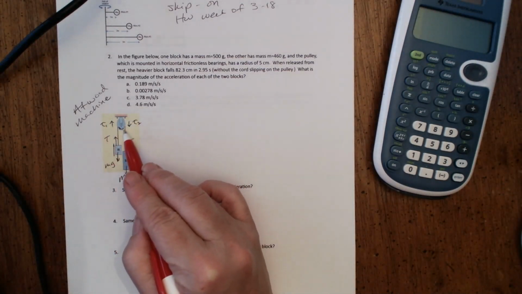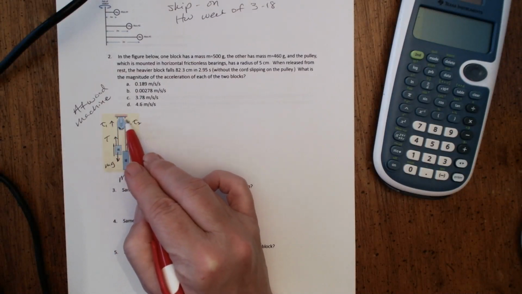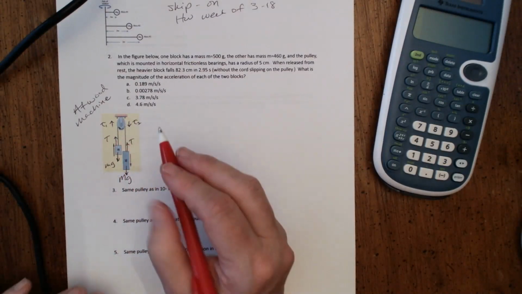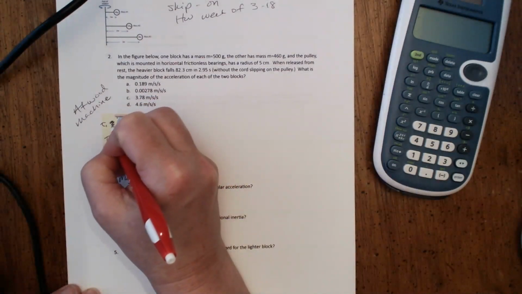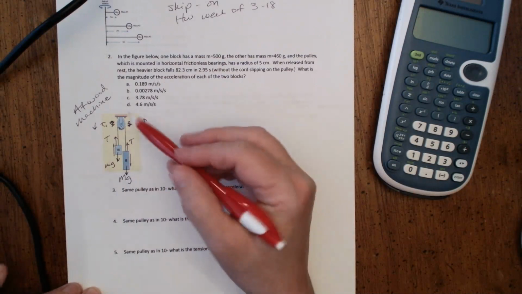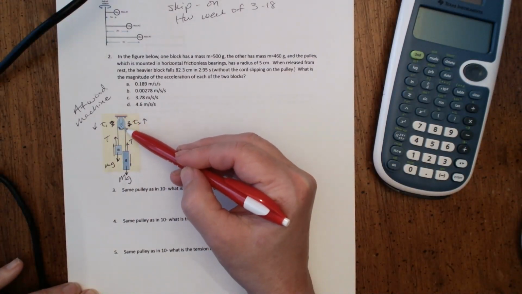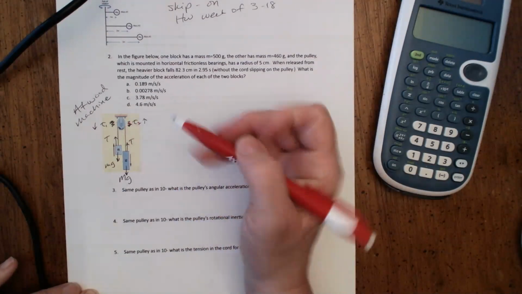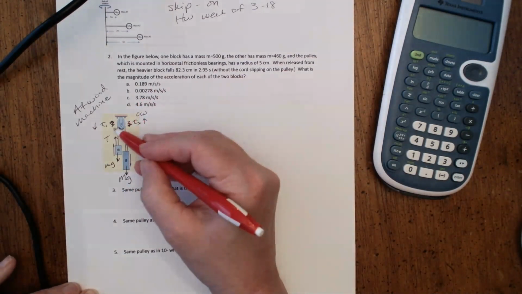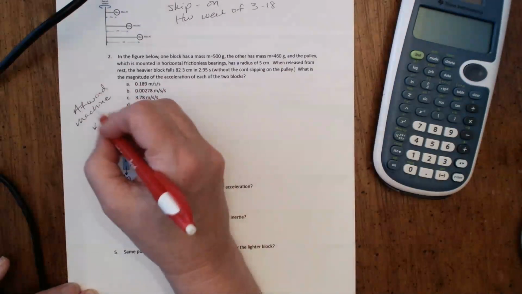Actually, I probably should have made my arrows opposite here. As this side pulls down, it's going to turn in a clockwise manner, and as this one pulls down, it's going to turn in a counterclockwise manner.